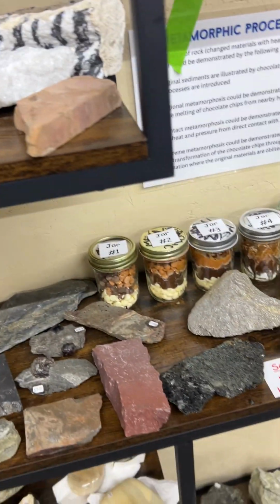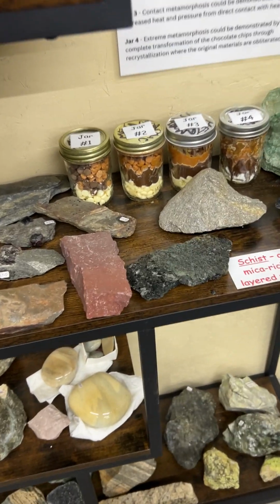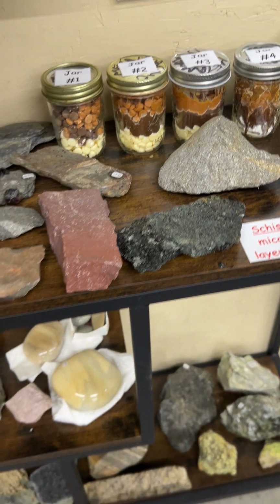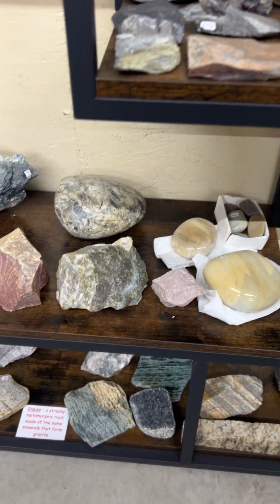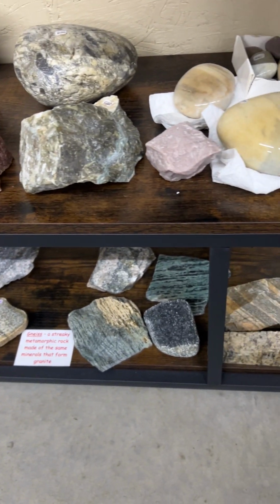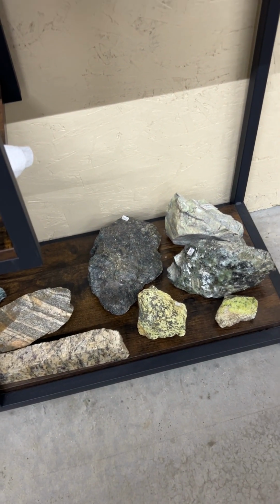And there, for kids, I use my handy little jar illustration with various kinds of baking chips. And the more heat and pressure that's added, of course, the more warped the rocks become. And that is pretty much what's thought to be represented in metamorphic rocks.